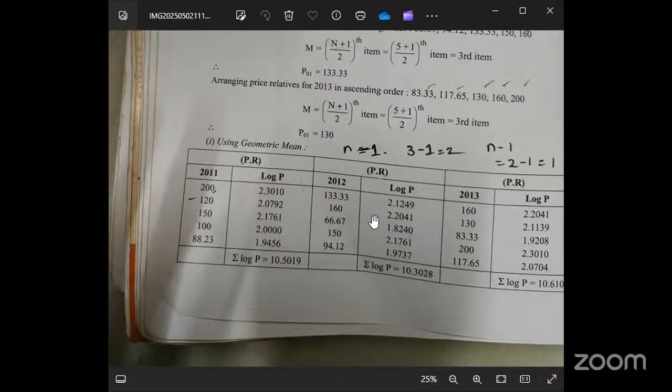Then log 100, 2. Then log 88.23, 1.9456. Now make the total of the log values. So we are getting 10.5019 as sigma log P for 2011.